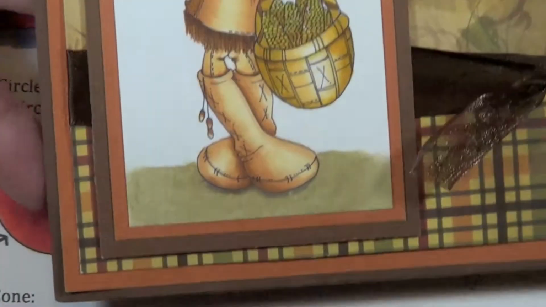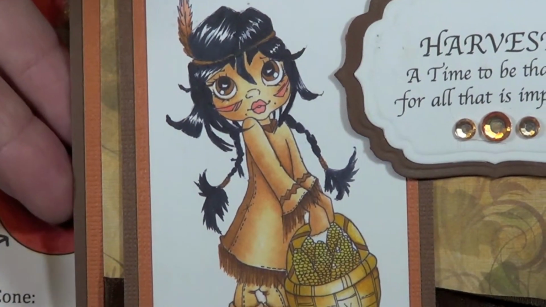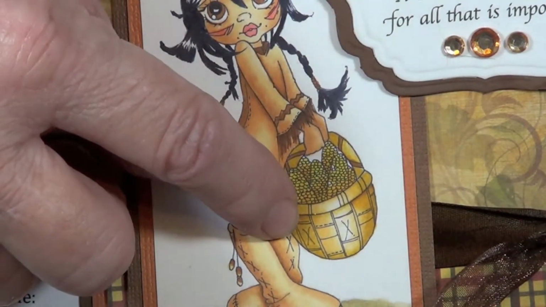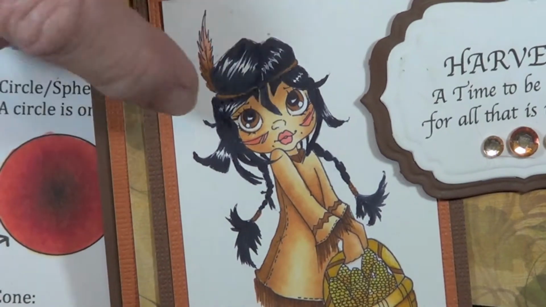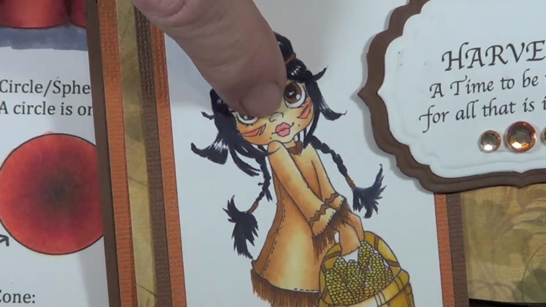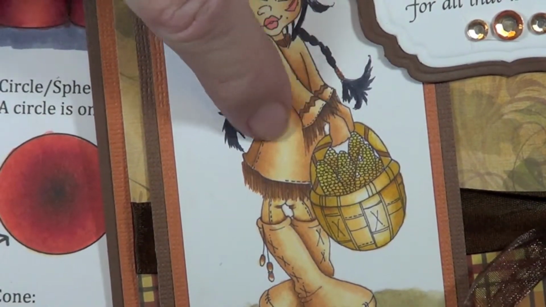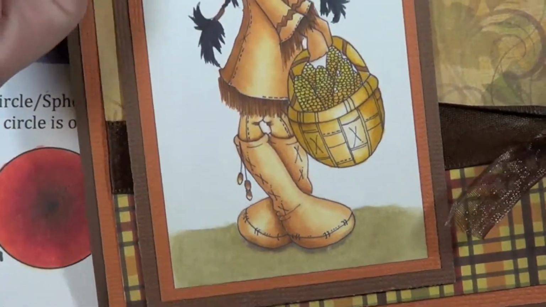And this little girl, she's really cute. What I did with her is I also did the same exact techniques on her. Look at the basket. I put the shading on the back side, and I worked towards my highlight on the front. On her face, I put the shading on the outside of her face and I worked towards my highlight in the very center. Same with her dress. I put the highlight in the center, her boots, the highlight in the center, etc.